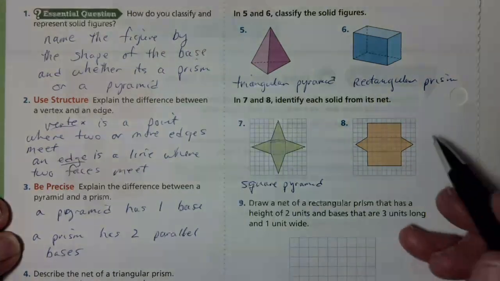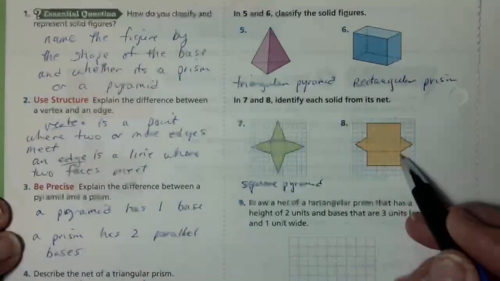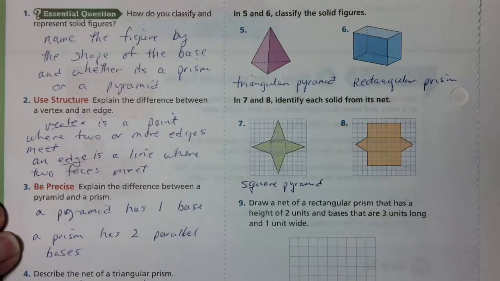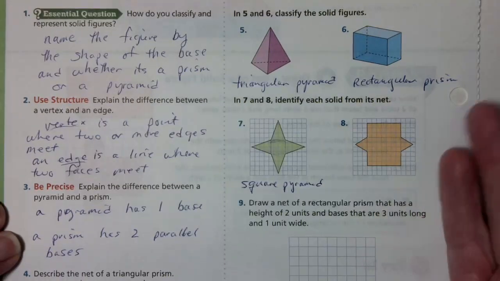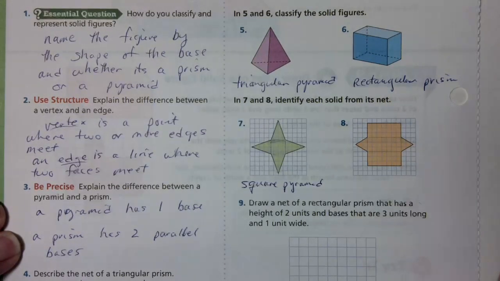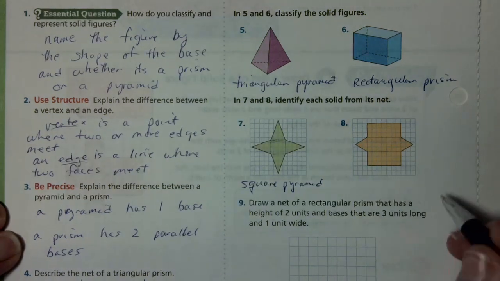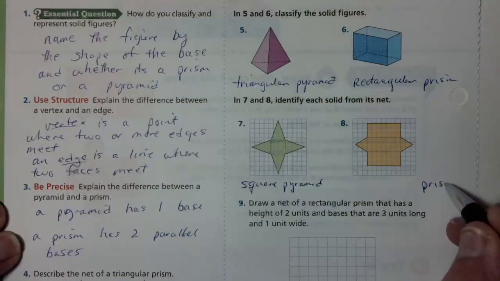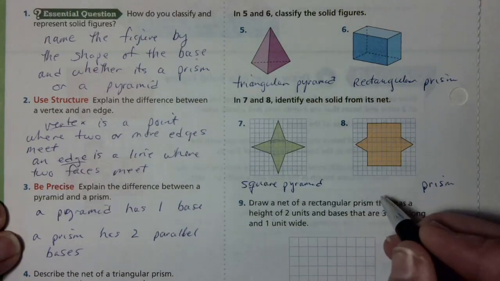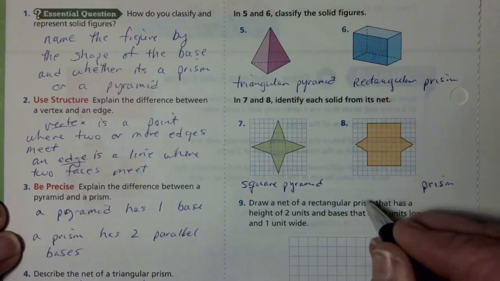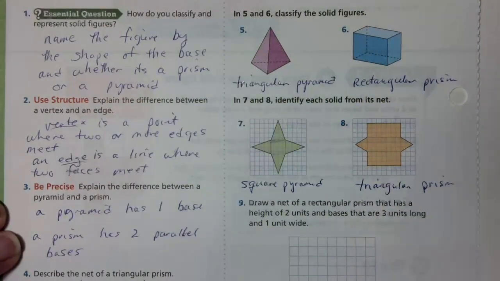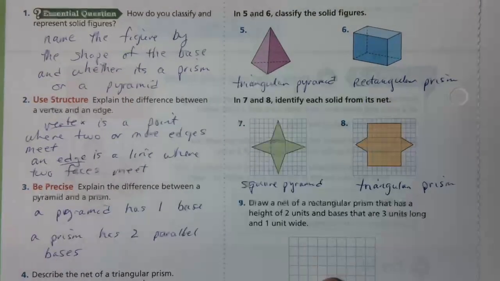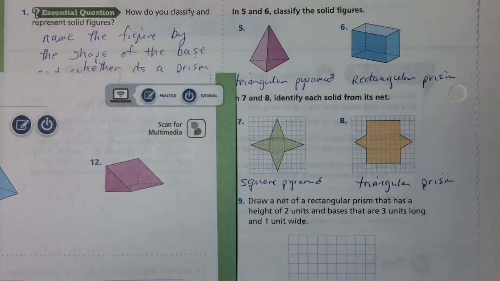Now let's fold this up. Let's fold, fold, fold, and fold. Looks like it has two. When I fold those and stand them up straight, they're going to be parallel. So this is going to be a prism. These are my two bases, so it is a triangular prism, just like the one I showed you right here in number 12.